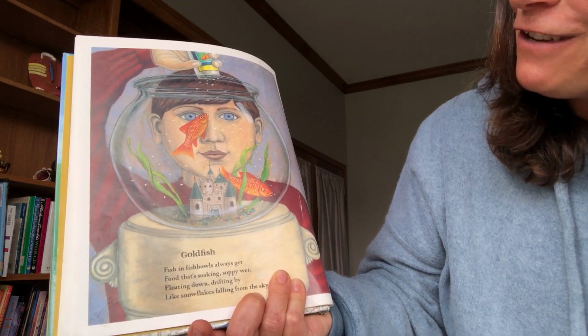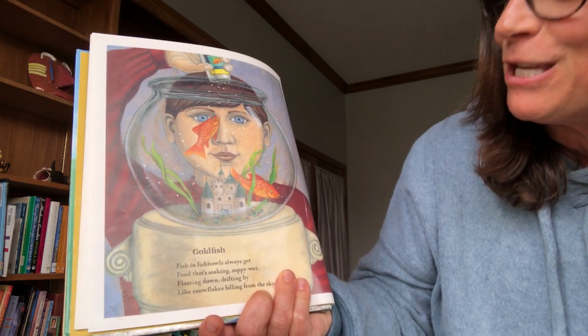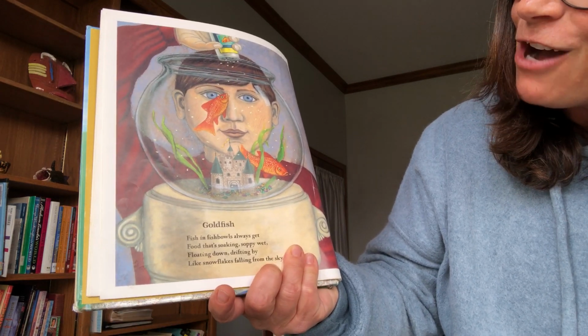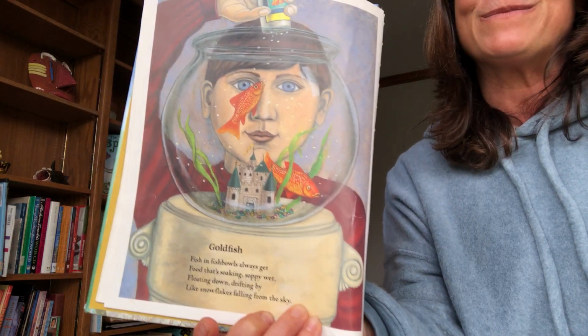Goldfish. Fish in a fishbowl always get food that's soaking, soppy, wet, floating down, drifting by, like snowflakes falling from the sky.